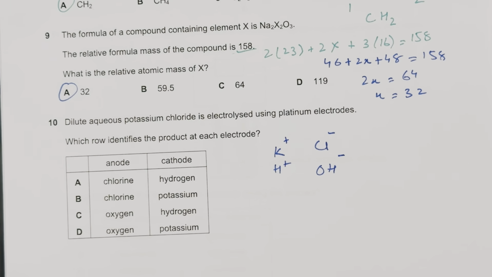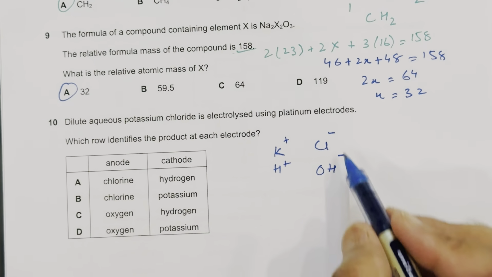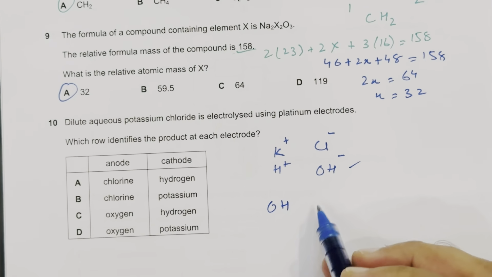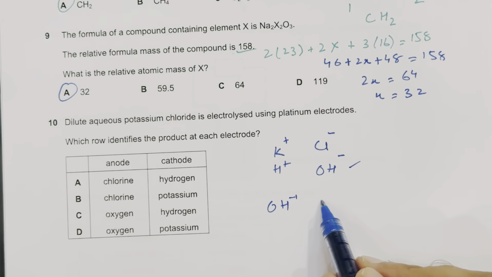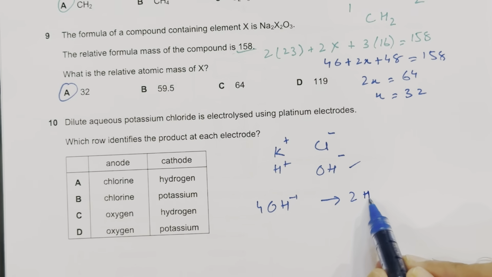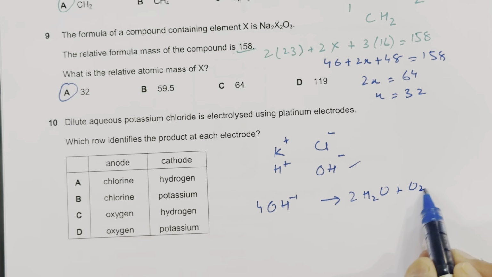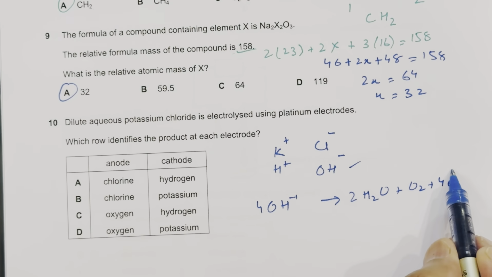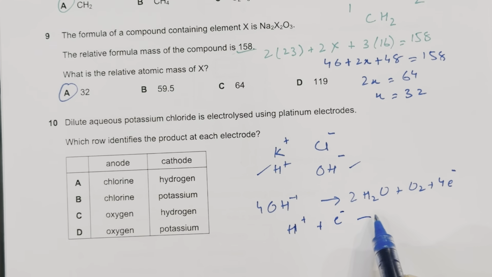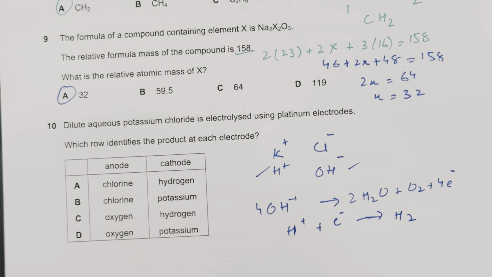And we know that hydroxide ion would discharge because its dischargeability is greater compared to chloride, and we know this from the chapter of electrolysis, and we get this equation 2H2O gives O2 plus 4 electrons, and hydrogen would win here, because hydrogen would gain those electrons and form H2.